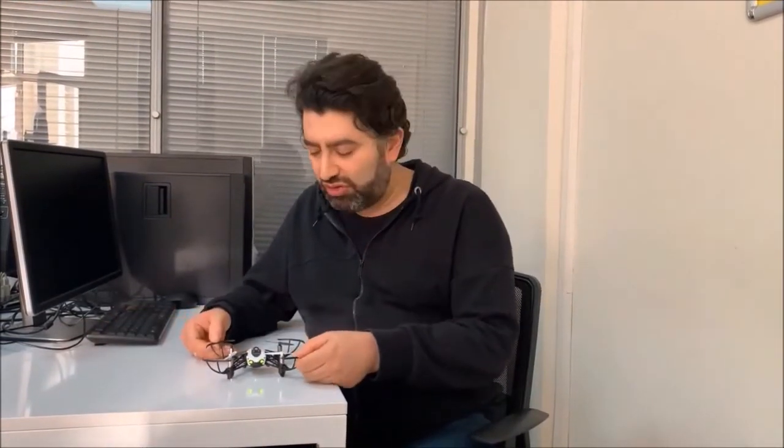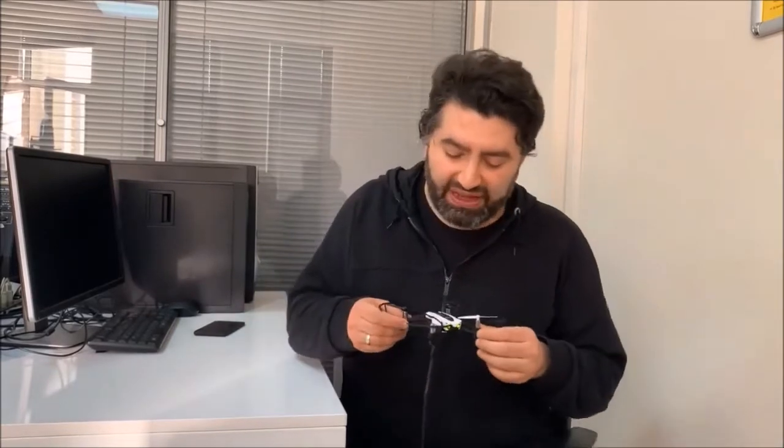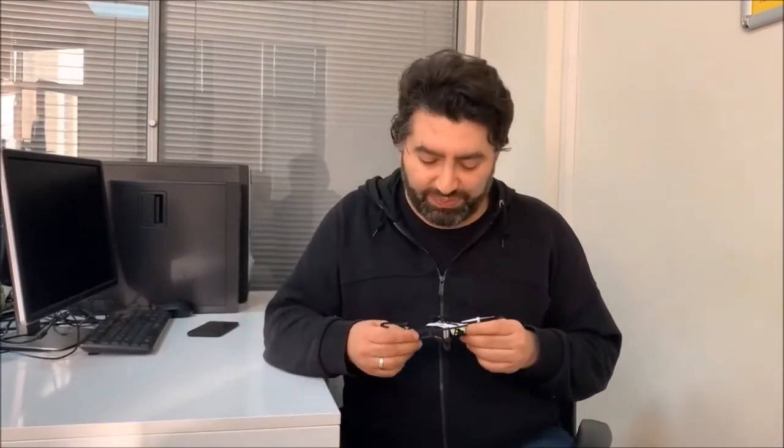So here we will first try with Mambo drones, which is a very nice smart toolkit in order to understand the dynamical and kinematical behavior of multi-rotor drones, and then test your flight control algorithms. First of all, I would like to talk about the flying mentality behind these drones.